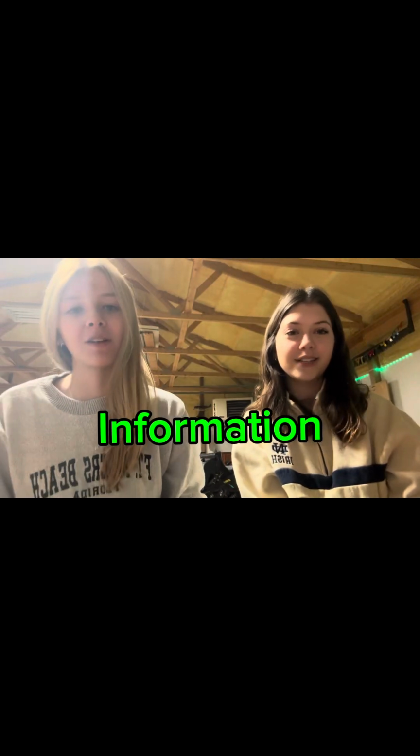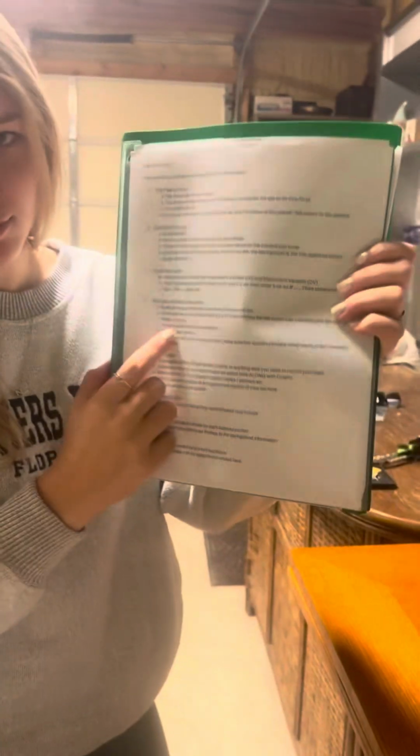Big idea number 3, information. Plants contain genetic information within themselves that determines the structure and function of photosynthesis. The regulation of these genes makes sure that photosynthesis occurs correctly.